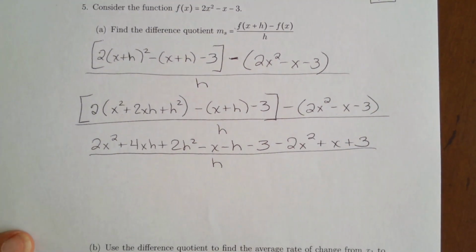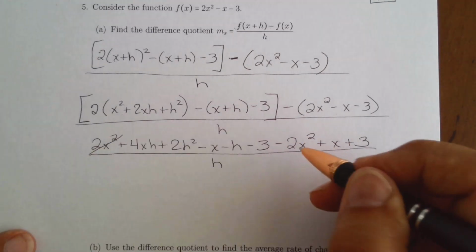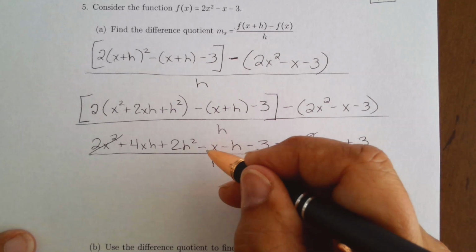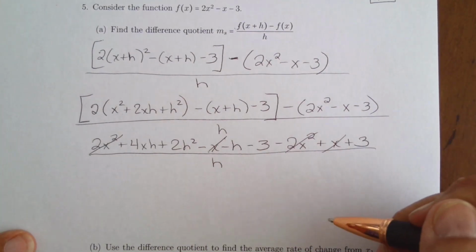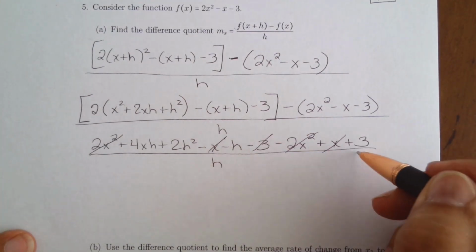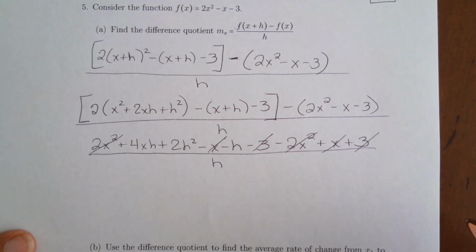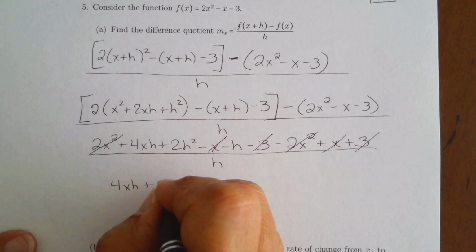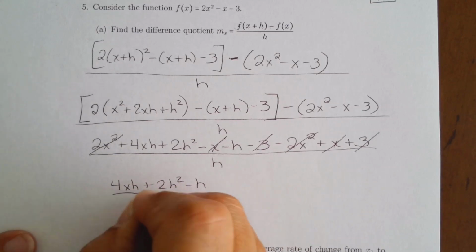All right, now we're going to do some canceling. What do we have that can cancel? I got a positive 2x squared and a negative 2x squared. I have a negative x and a positive x, and I have a -3 and a positive 3. Those all go to 0. So I am left with 4xh plus 2h squared minus h all over h.